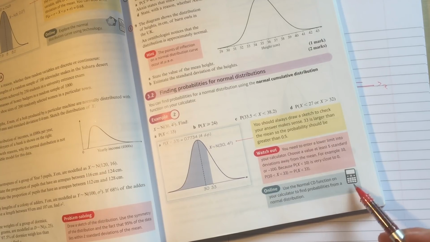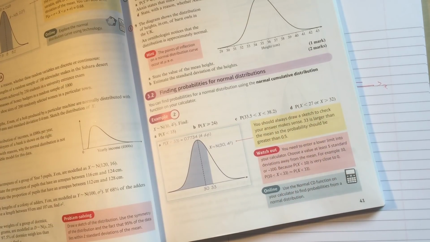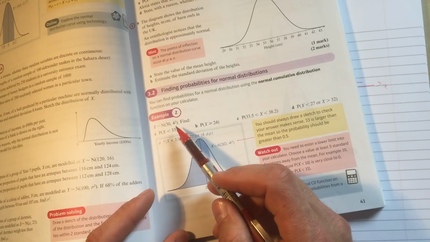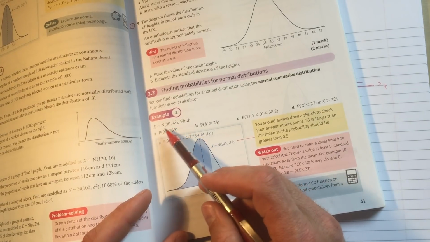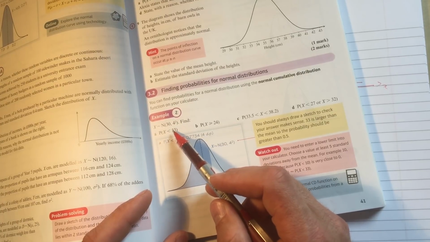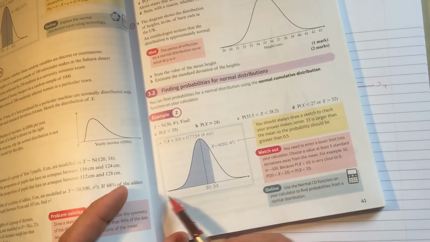But look on your calculator, you're looking for the normal cumulative distribution function. So look in the manual or Google the instructions. You'll need to tell the calculator the mean and the standard deviation. So you'll tell it it's a normal distribution with a mean of 30, standard deviation of 4. We're interested in the probability of being less than or equal to 33. I think some calculators want to know left-hand tail or right-hand tail, and we're looking for the left-hand tail.